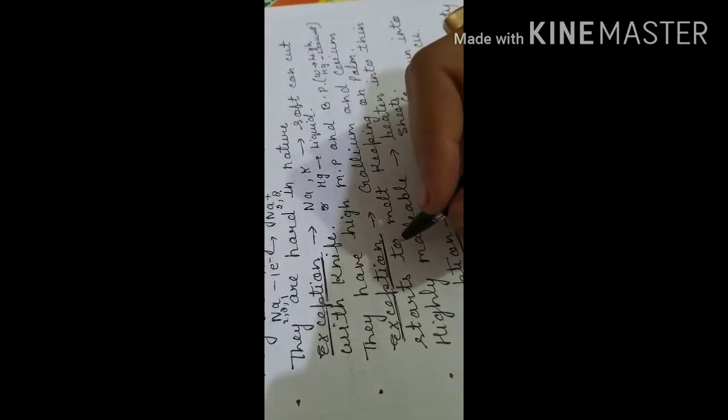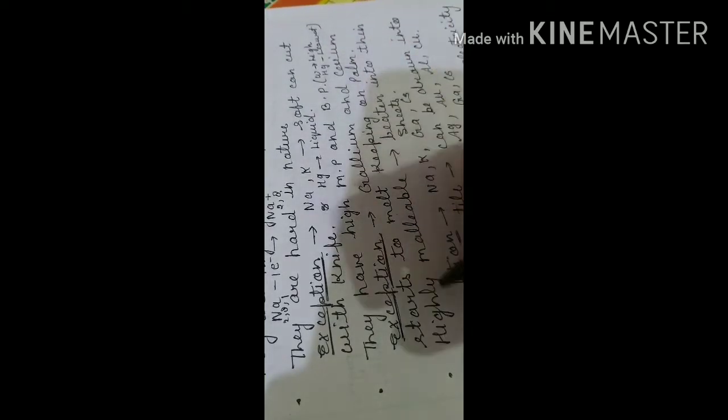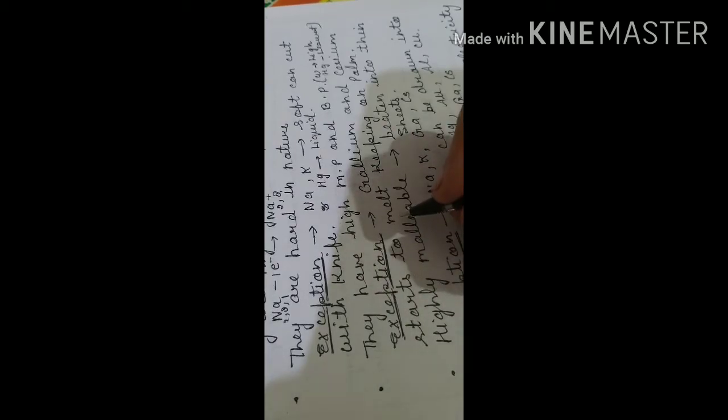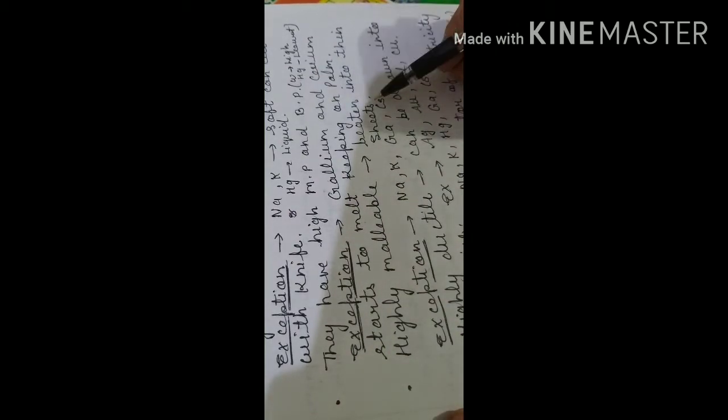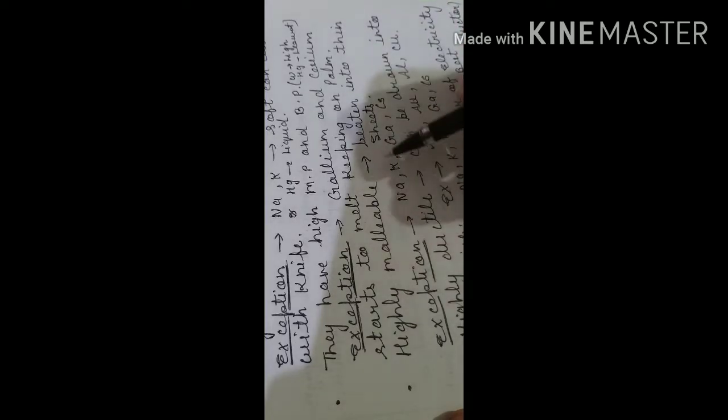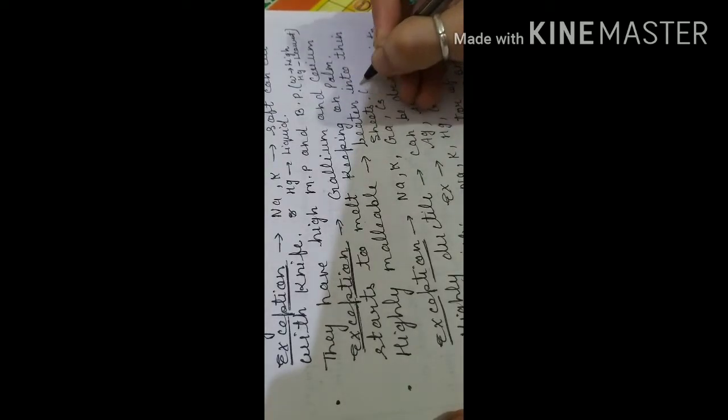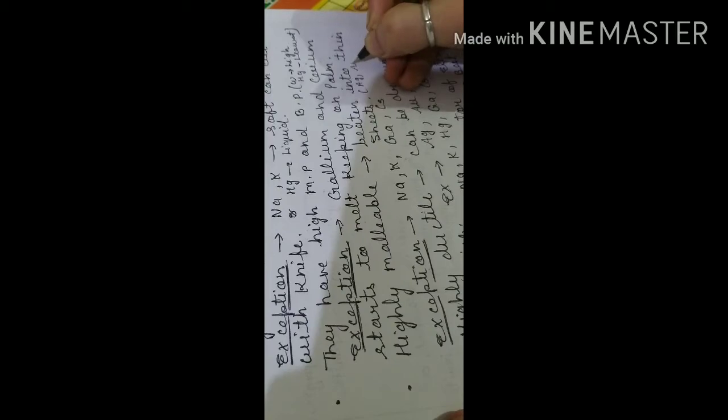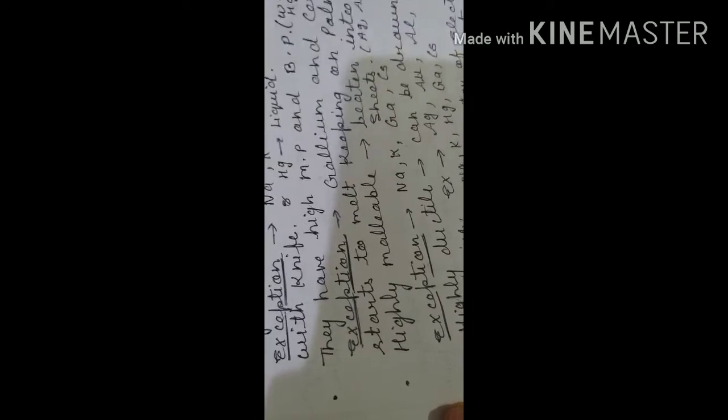But here a few exceptions are there. Gallium and cesium are metals with very low melting points. They start to melt when kept on the palm, meaning they melt on contact with body temperature alone. Now the next, they are highly malleable. Highly malleable means they can be beaten into thin sheets. But exceptions are there: sodium, potassium, gallium and cesium cannot be beaten into thin sheets. Metals that convert into thin sheets are silver, gold, aluminium. These are the metals that are highly malleable.